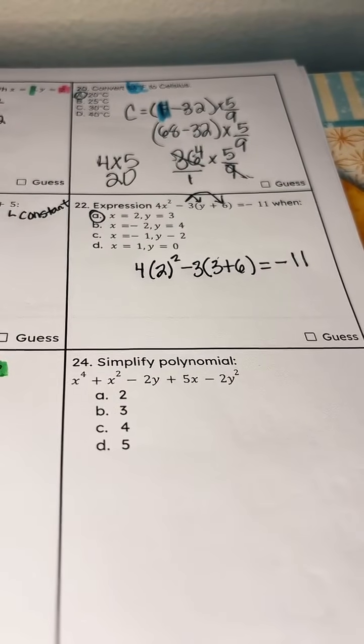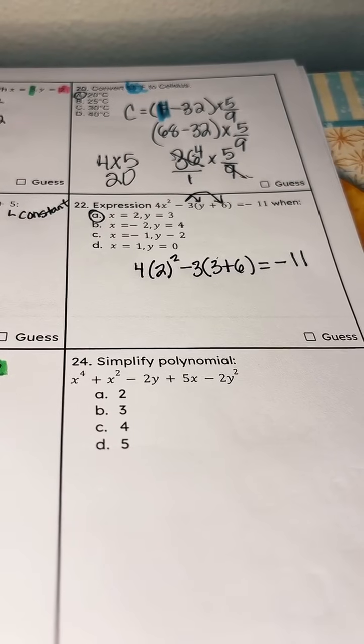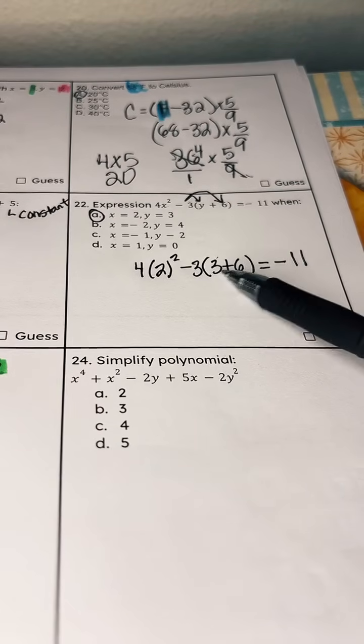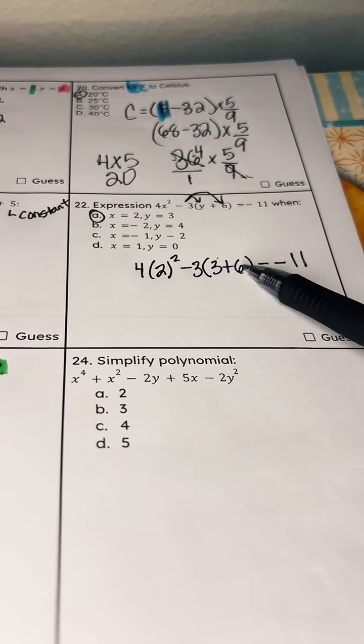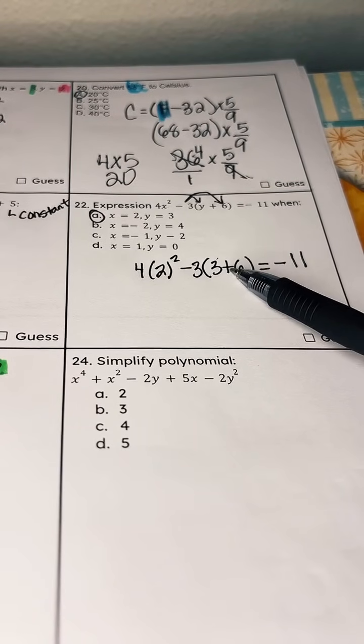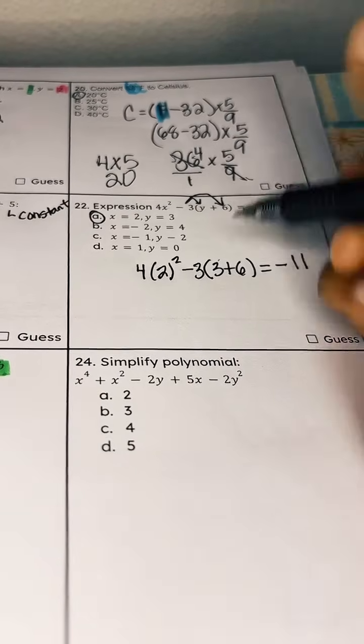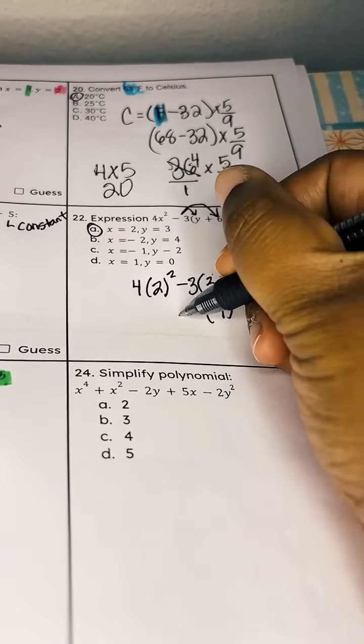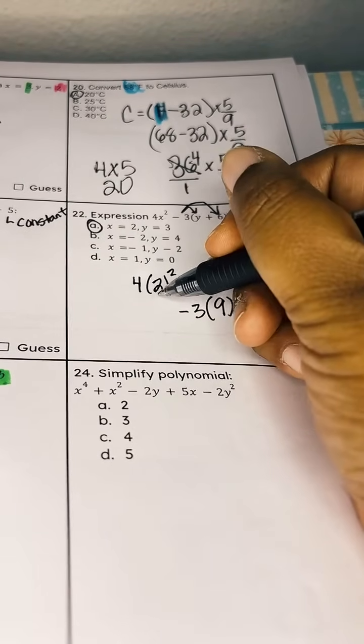Now, okay, this is order of operations. In order for this to work, we got to do our order of operations. What are we doing first, you guys? Parentheses. Good. Now in this parentheses, we got to do the adding. So we're going to do 3 plus 6. We're going to change this to a 9. Drop down our negative 3.